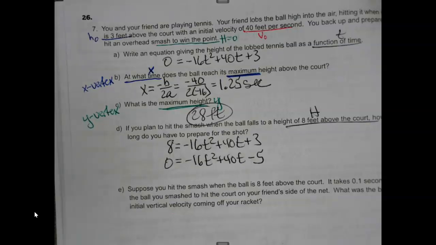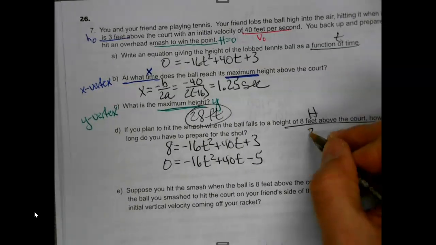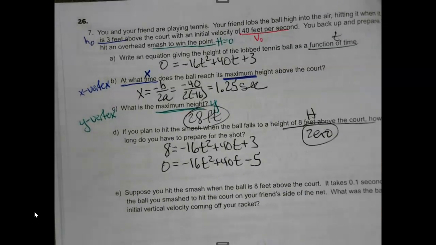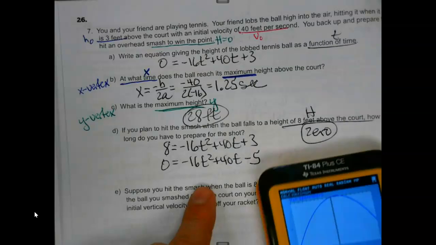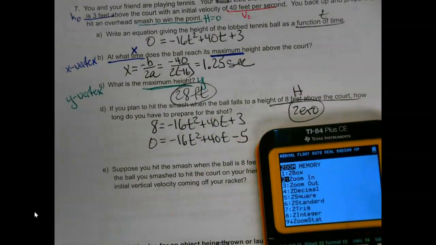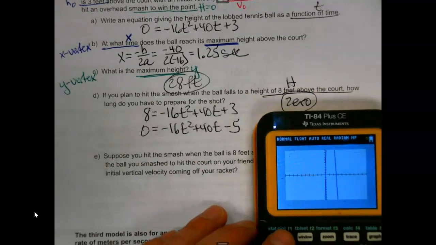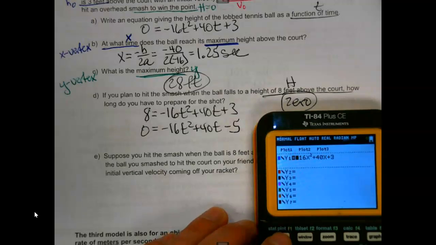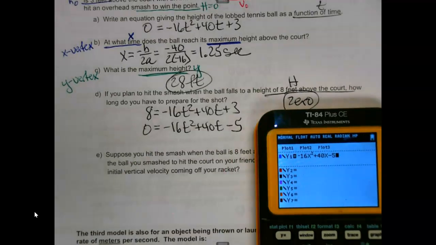But am I still looking for the vertex? Not anymore. We're hitting the smash. We're back looking for the 0. How long is it going to take for that ball, or for me to prepare for that shot? So again, here come your choices. Do I go quadratic formula? Do I go back to the well with my calculator? That's your call. I'm going to go back to Zoom Standard, though. And I got to change my equation here. Told you, this is going to be a little bit of a chunker. Minus 5 instead. Everything else is the same.